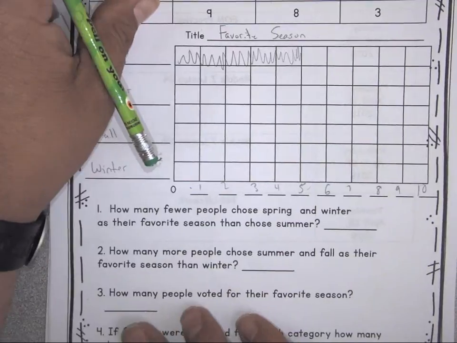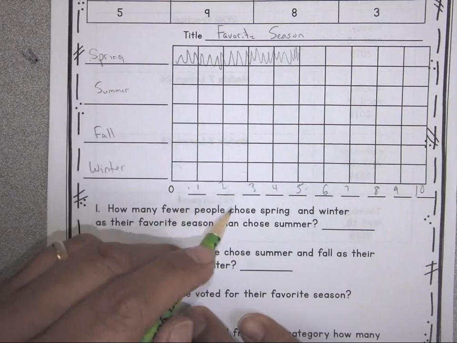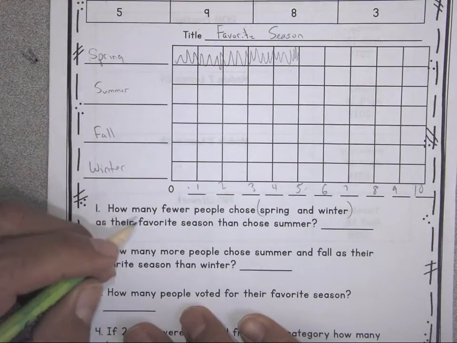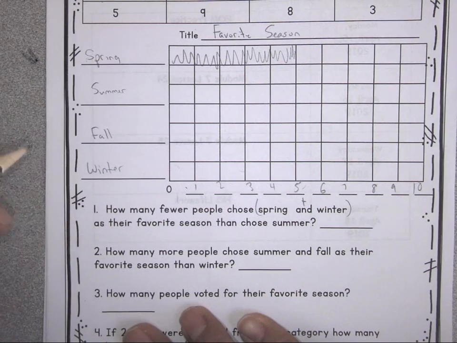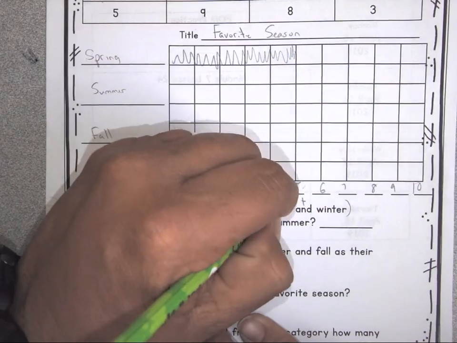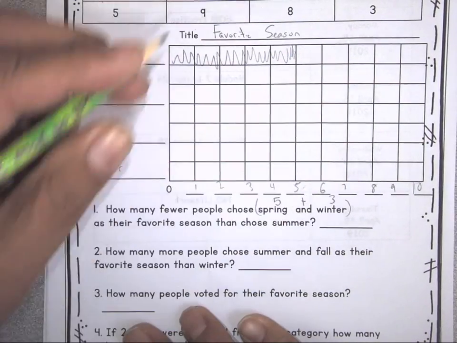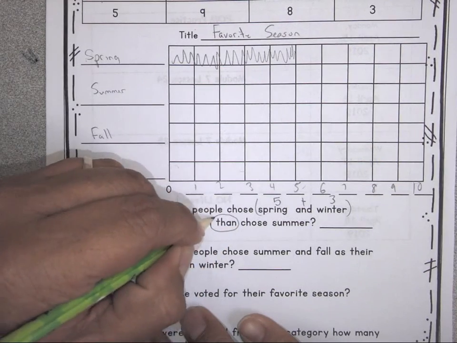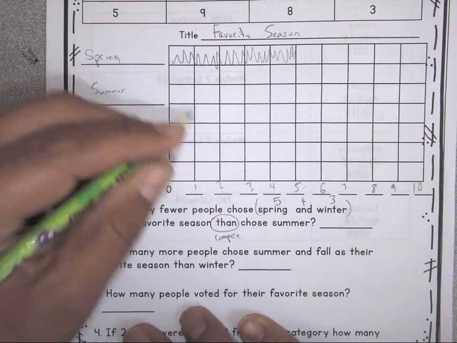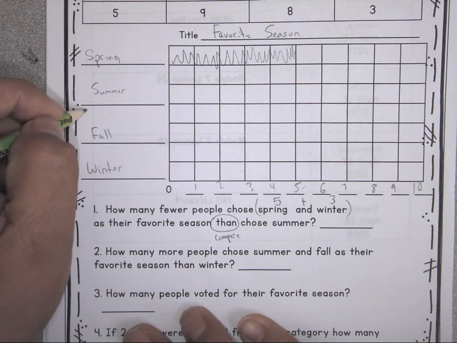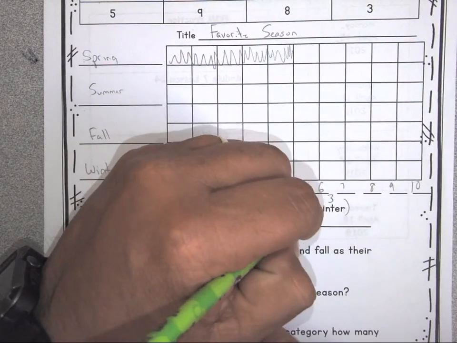Then it gets to the questions. How many fewer people chose spring and winter? Spring and winter, that means you're going to be adding spring and winter. Spring was 5, winter was 3. Then that means that you're going to compare 5 plus 3 and summer, which was 9.